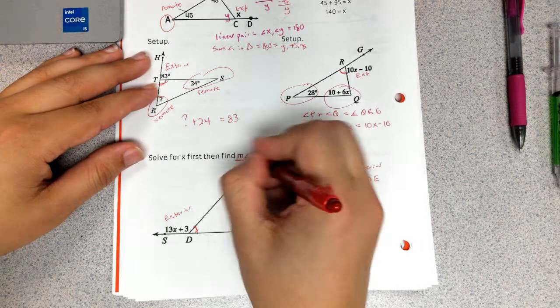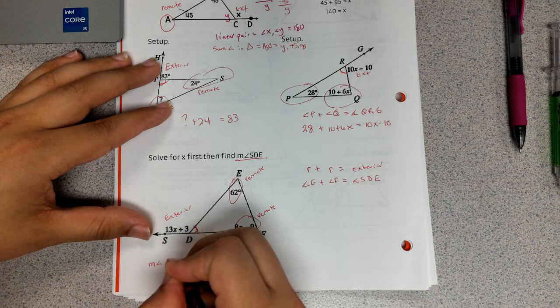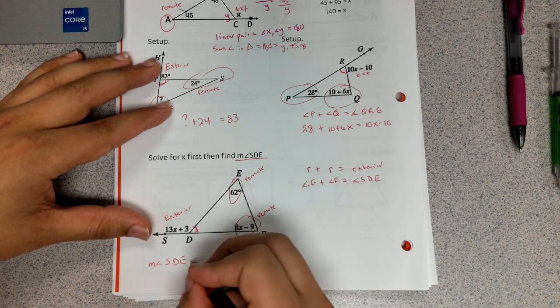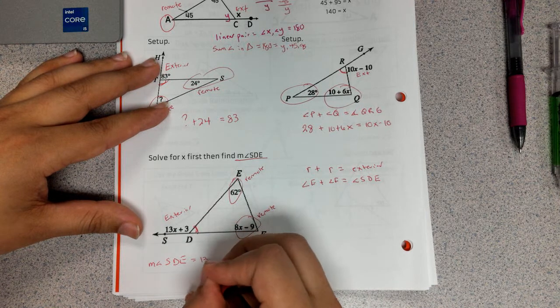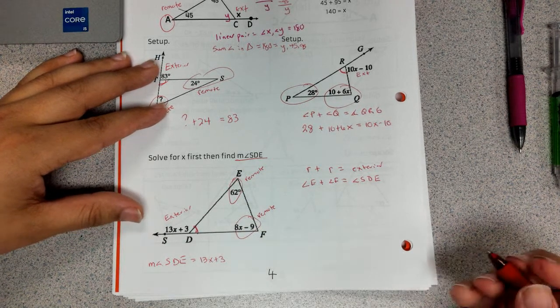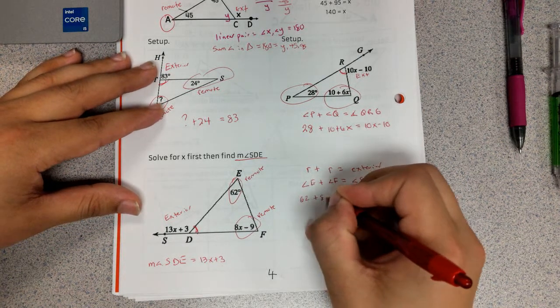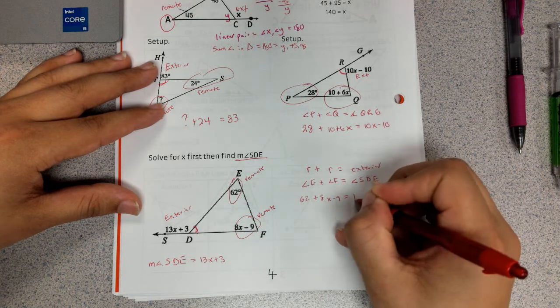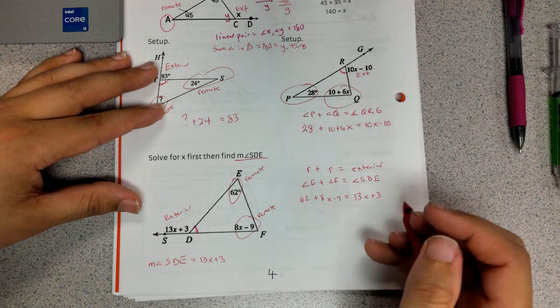Okay, and we want to find the measure of angle SDE. Currently SDE is equal to 13x plus 3, which means I have two unknowns, so I have to write another equation. So over here we have 62 plus 8x minus 9 is equal to 13x plus 3. There's only one unknown in this, so we're good.